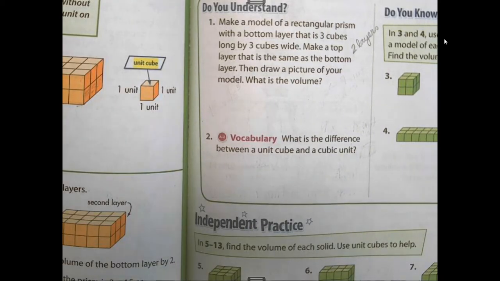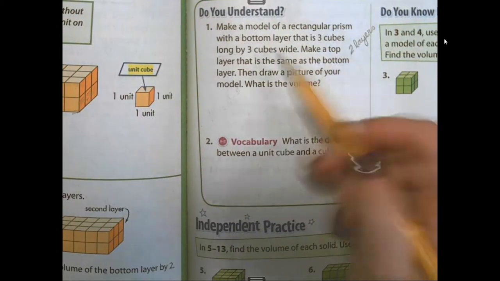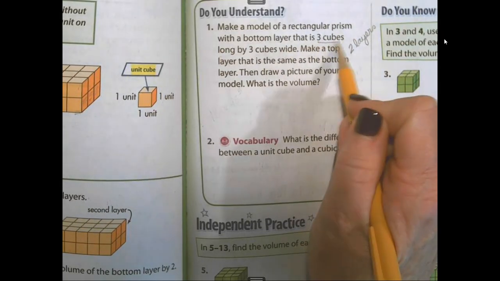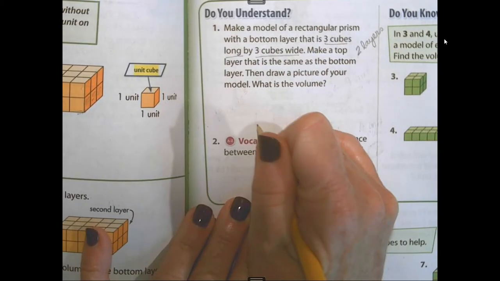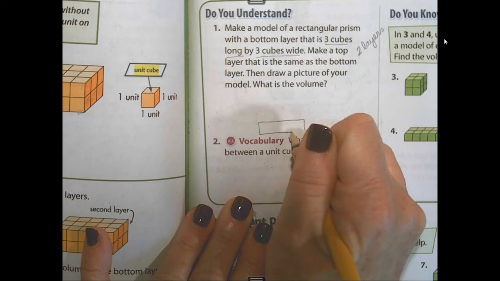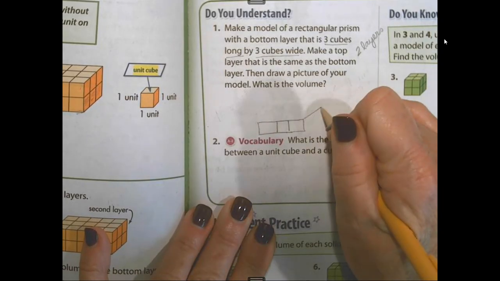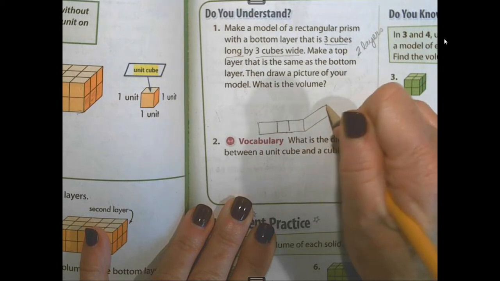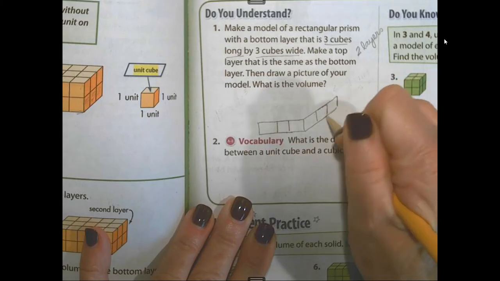Well, I don't have anything to make the model with because I'm like you, I'm at home, so I'm going to have to draw it. So I'm going to go back to what the question has embedded in it, and that is that it's going to be 3 cubes long by 3 cubes wide. So the first thing I'm going to do is draw my 3 cubes for my length. Here they are. And I'm going to draw 3 cubes for my width. And I'm not the best artist, but that works.